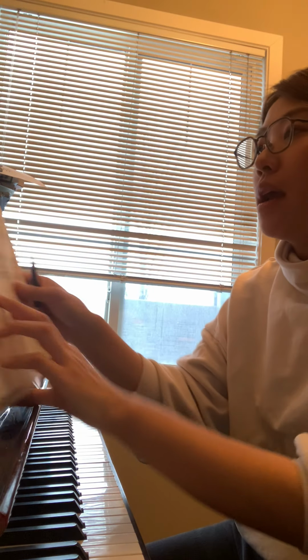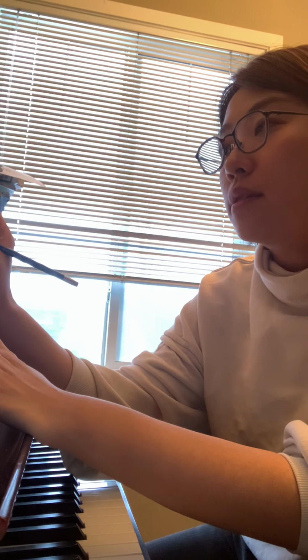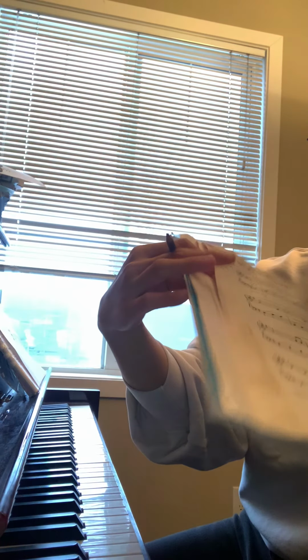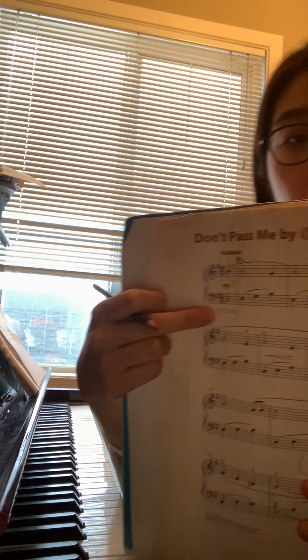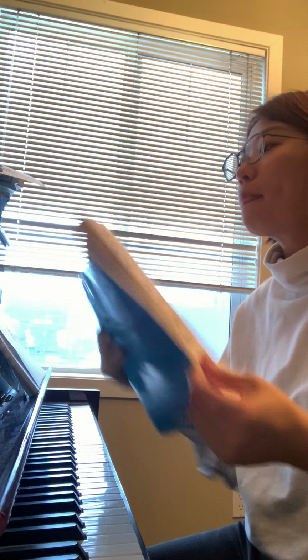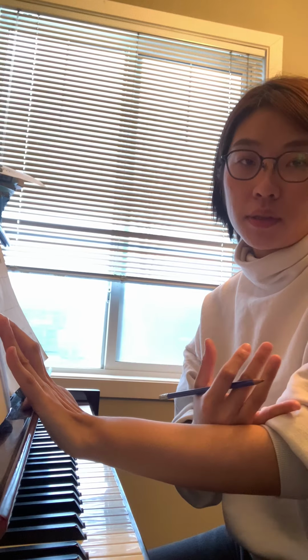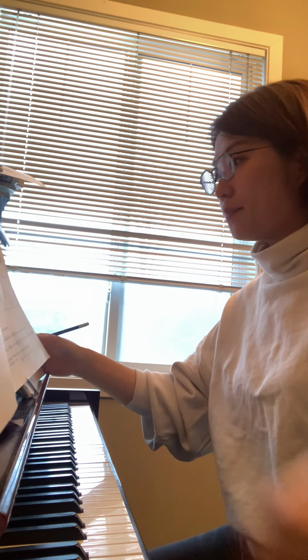If you can, write it down: pickup measure, write the number 3, so you know that you start on beat 3. Remind yourself that when you do not start on beat 1, that means you start with a pickup measure. You don't start with a full measure, you start with a half measure. Okay?